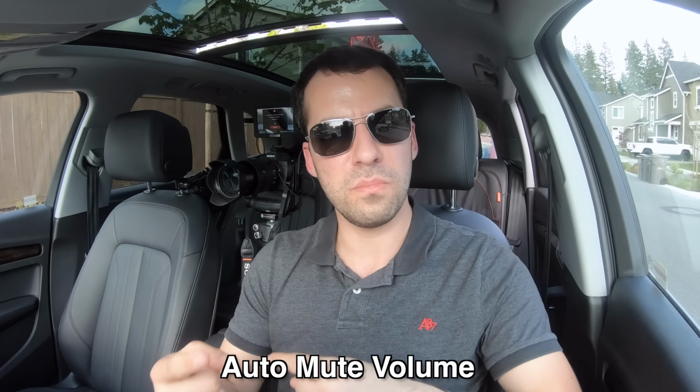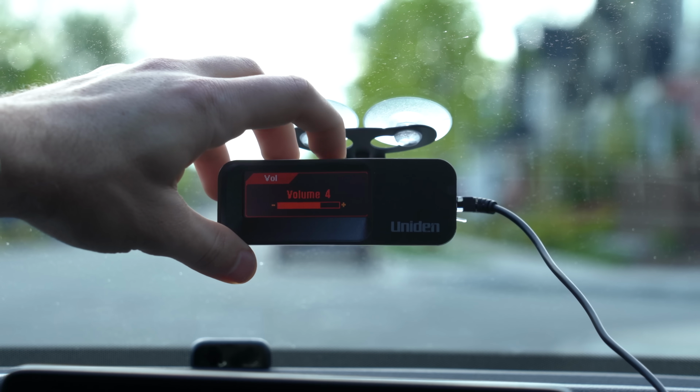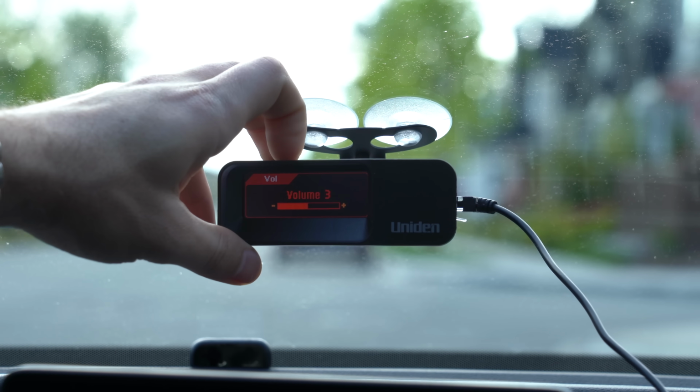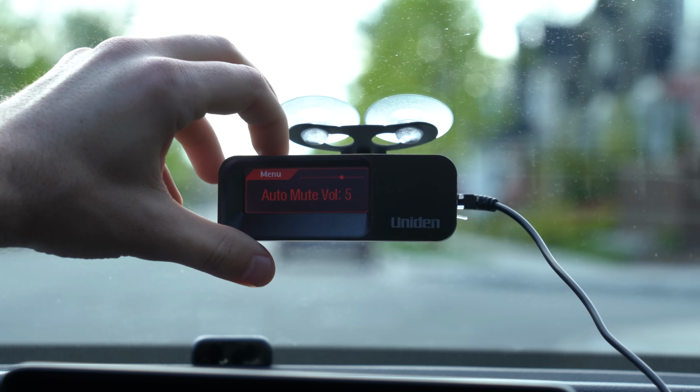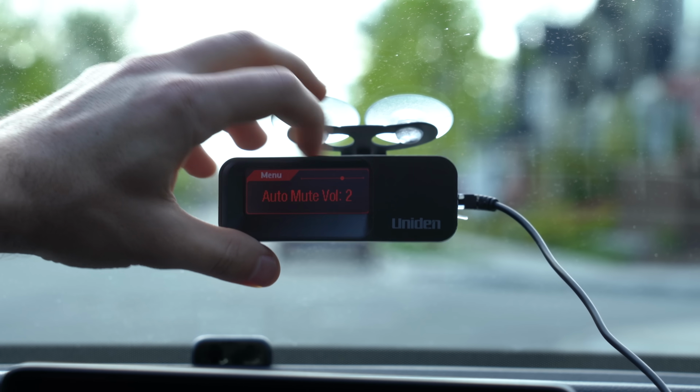And now we also have the ability to control not only the primary alert volume, something that we can do with the volume up and down buttons here on the top of the detector, but we can also then choose how far down does it drop the alert volume to. So if we go over, you can see here is our auto muted volume level. So we can choose exactly how loud or how quiet it gets once it goes down to the auto mute.